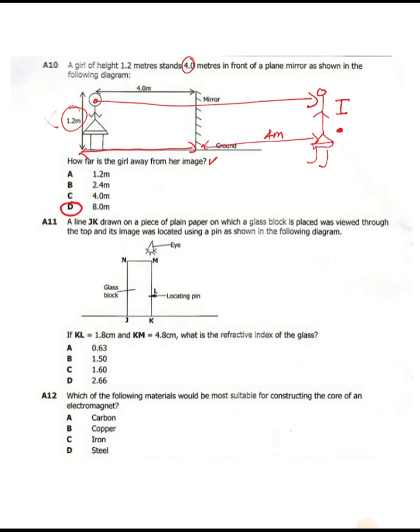A line JK drawn on a piece of plain paper on which a glass block is placed was viewed through the top, and its image was located using a pin. You've seen the diagram there as shown. If KL, you've seen KL, right? KL is here.